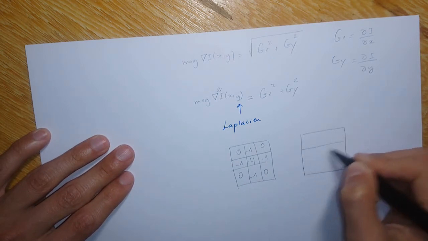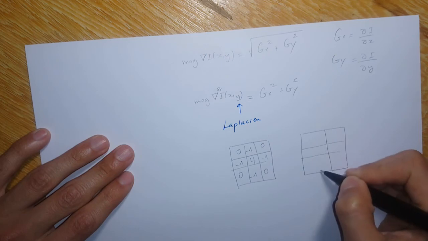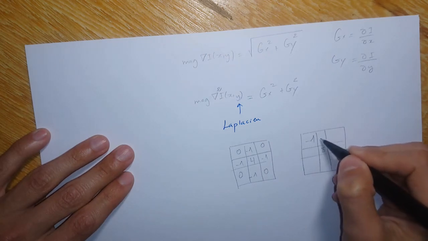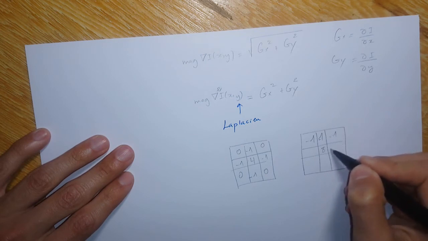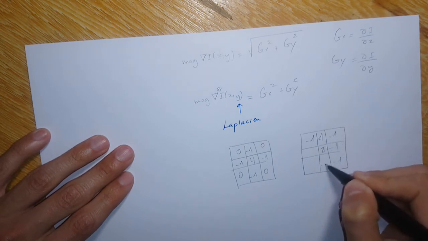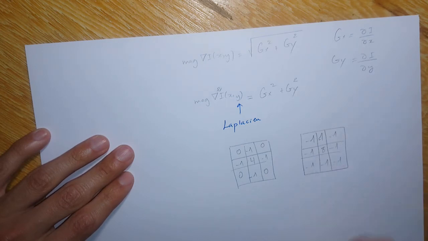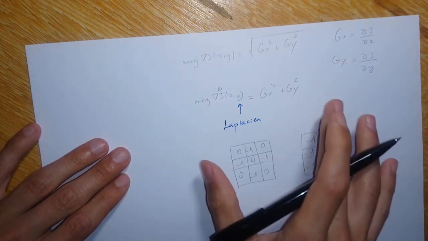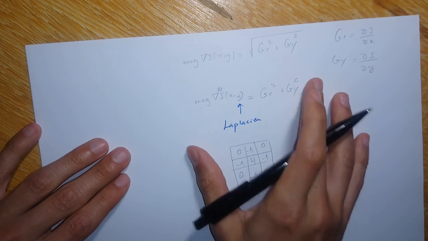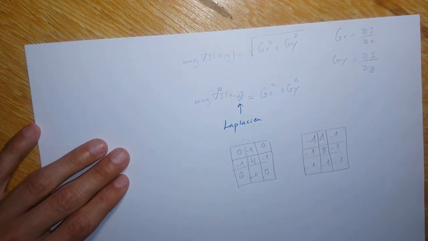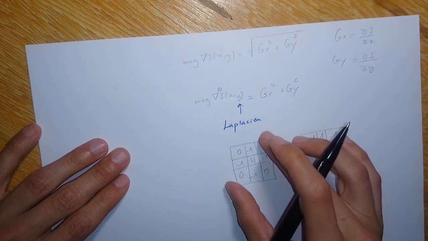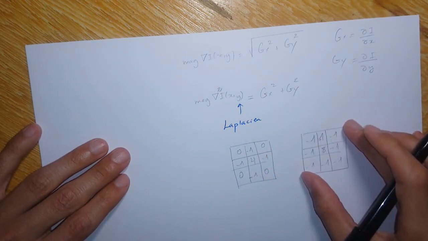So instead of 4 I would have 8 and minus 1 everywhere else. Now to calculate the second gradient magnitude of the image, or the Laplacian, all we have to do is to convolve our image with this kernel or with this kernel.